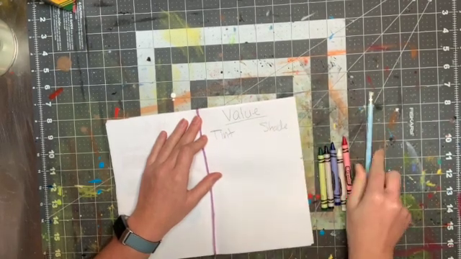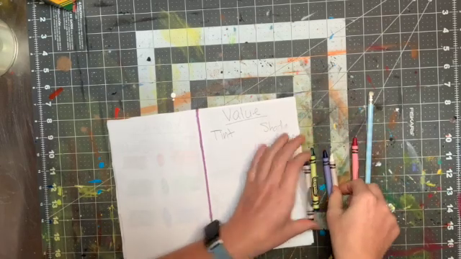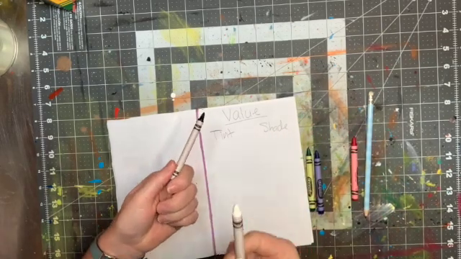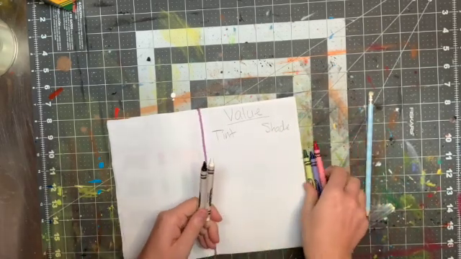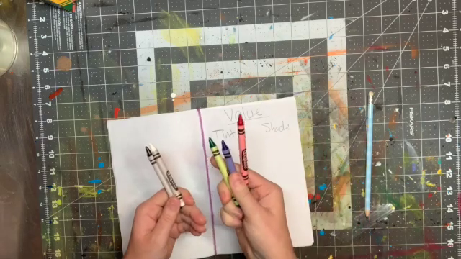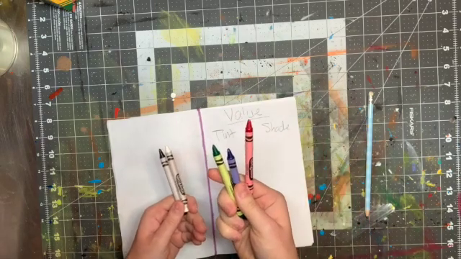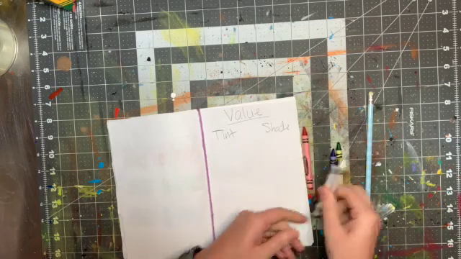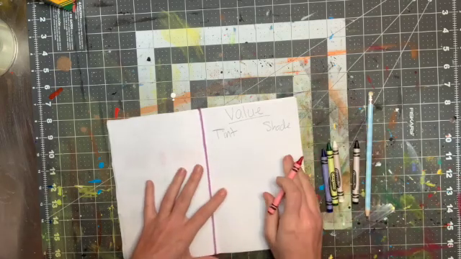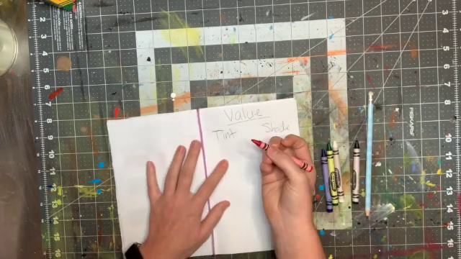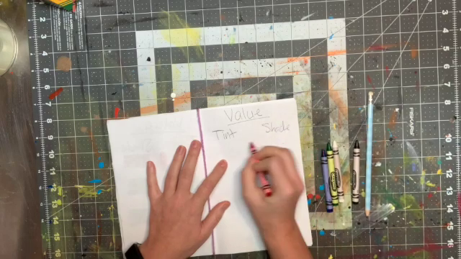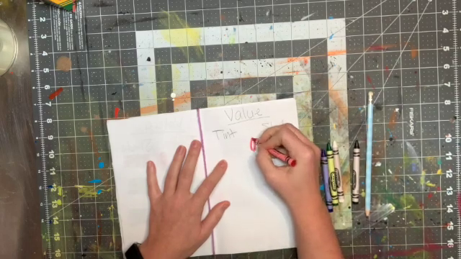All right. Now, what you're going to need for this is a black crayon, a white crayon, and you're going to choose 3 colors from your 6 basic colors. I chose red, blue, and green. Now, let's do our first one. So you get your color in the middle, in between the tint and shade.